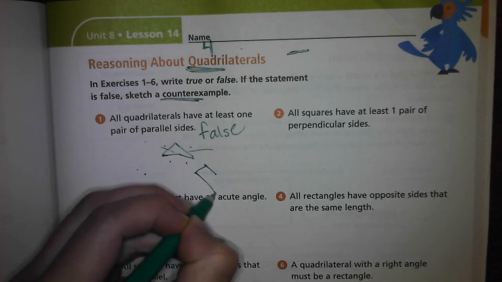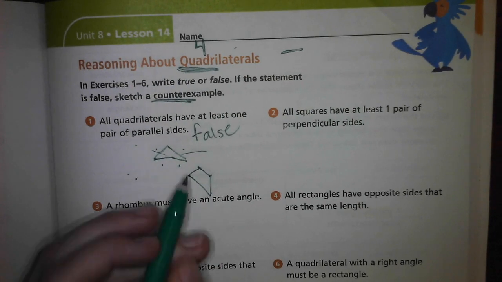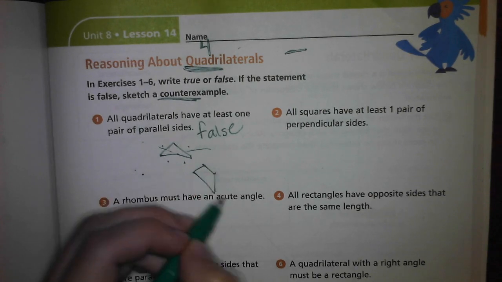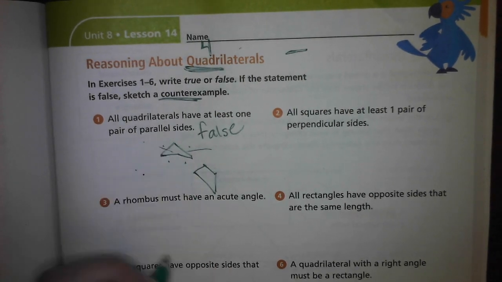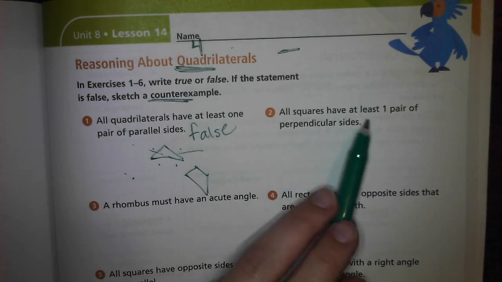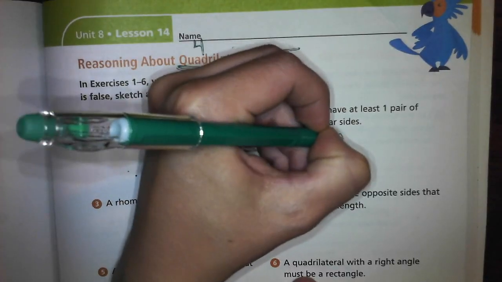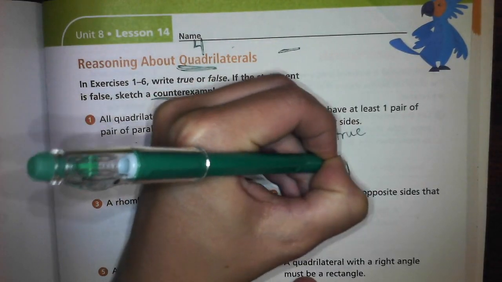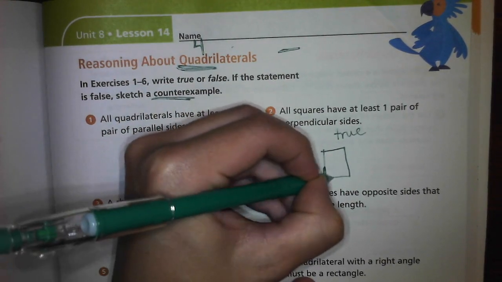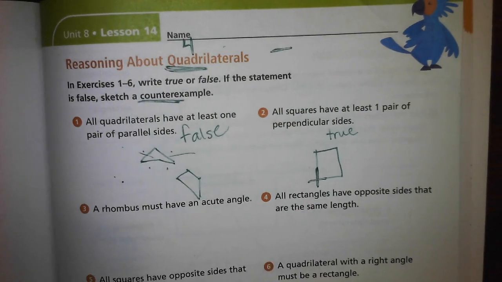Just like how this is a quadrilateral. All of these sides would eventually cross, or are already crossing. So that's false. Let's move on to number 2. All squares have at least 1 pair of perpendicular sides. Well, that's true because I know my square isn't perfect, but these sides are perpendicular because they cross. Moving on.